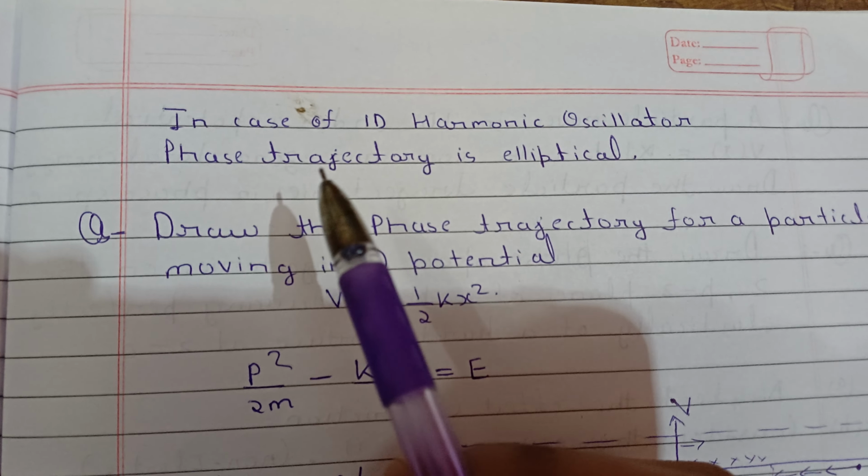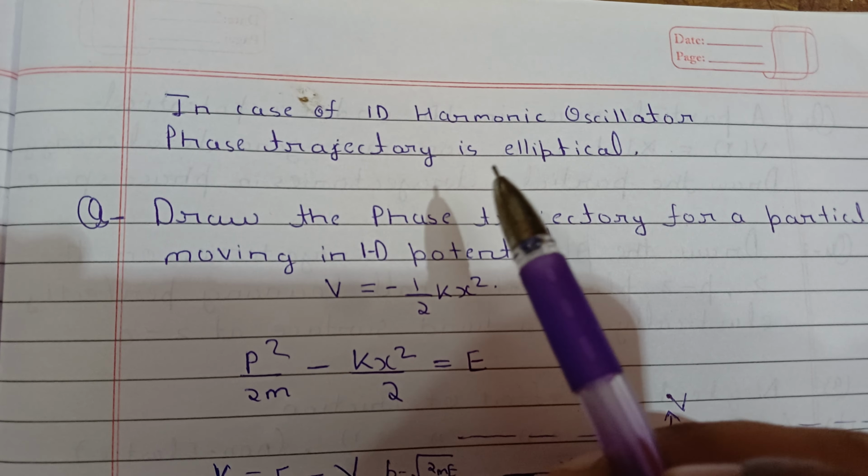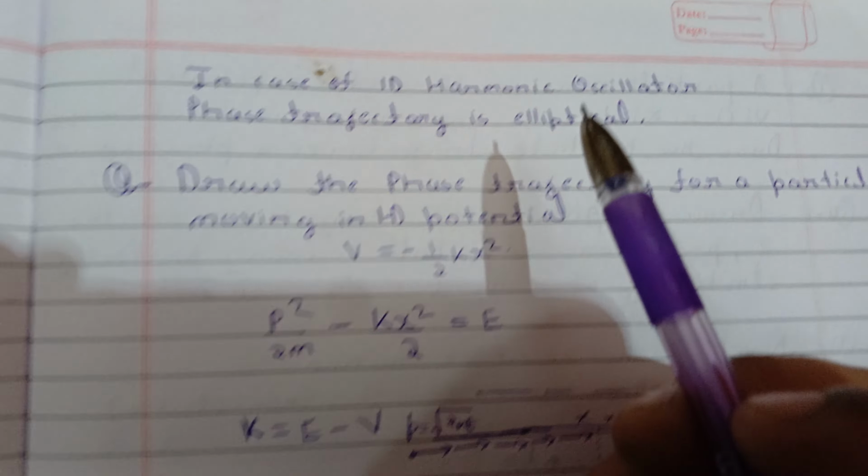So this is the conclusion. In case of a 1D harmonic oscillator, the phase trajectory is elliptical. So this plot is called the phase trajectory.